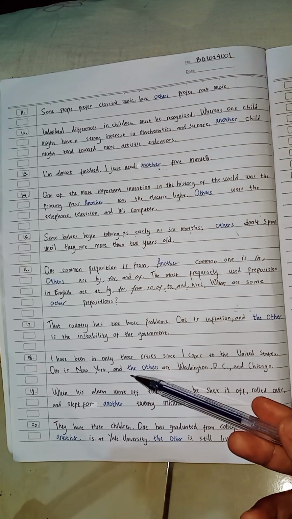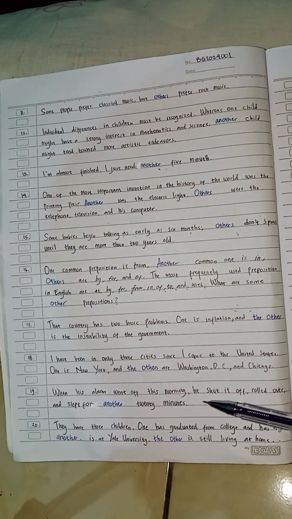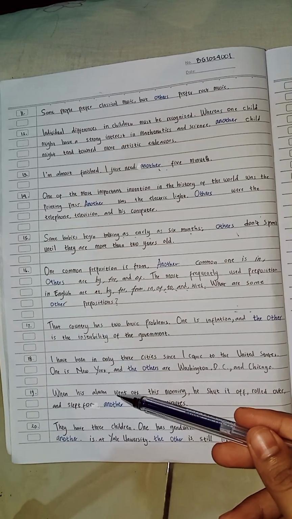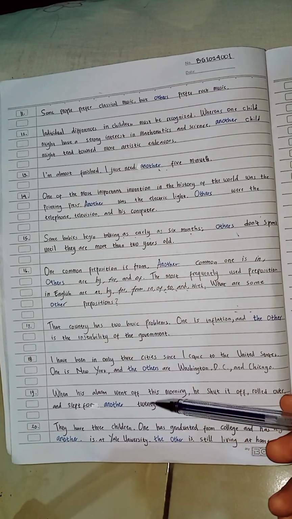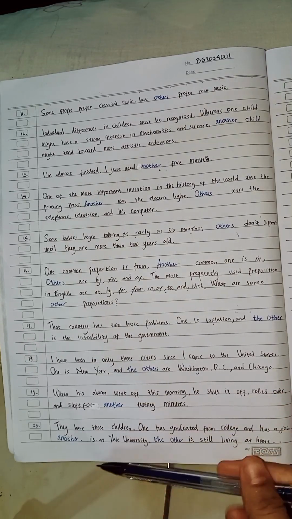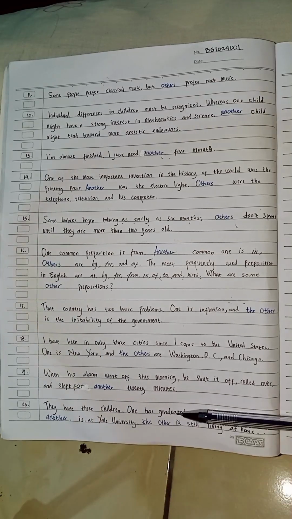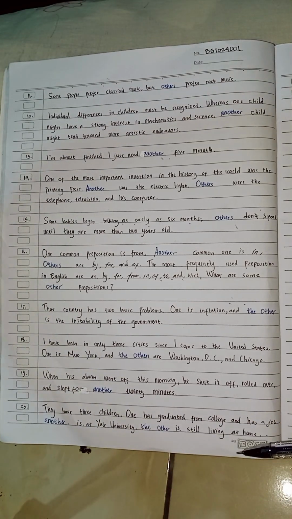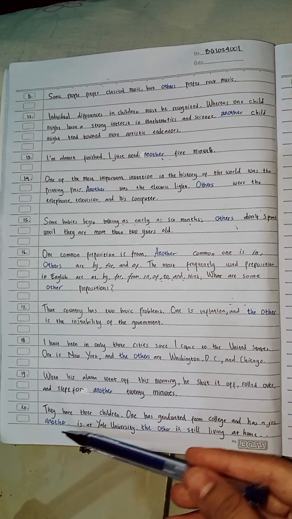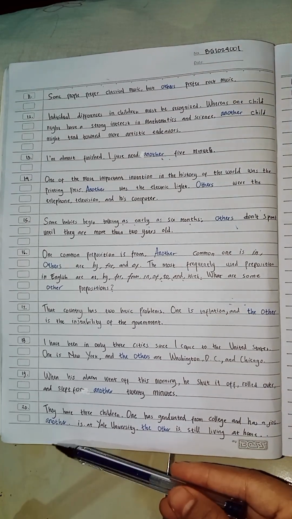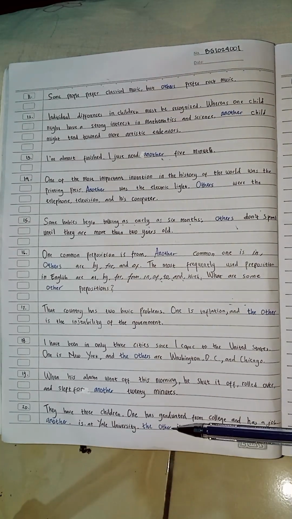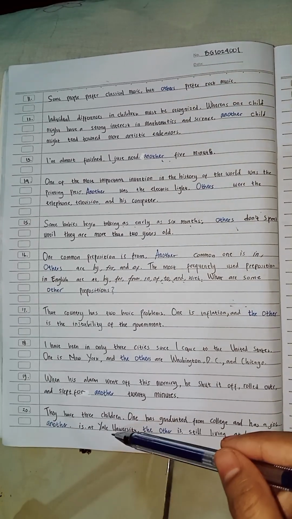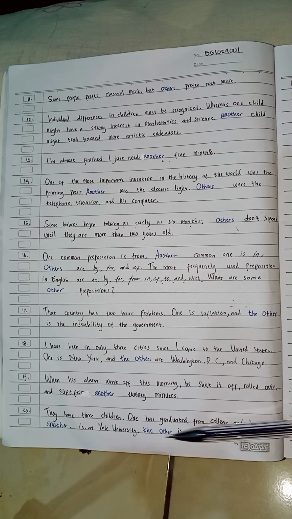Next, when his alarm went off this morning, he shut it off, rolled over, and slept for another 20 minutes. Another here is used for additional time of sleep. Next, they have 3 children. One has graduated from college and has a job. Another is at Yale University. The other is still living at home. So why is this using another? Because it is one more child not yet mentioned. And then why is this using the other? This is using the other for the last remaining child of the 3 children. This is used to refer to each child one by one until all 3 are mentioned.